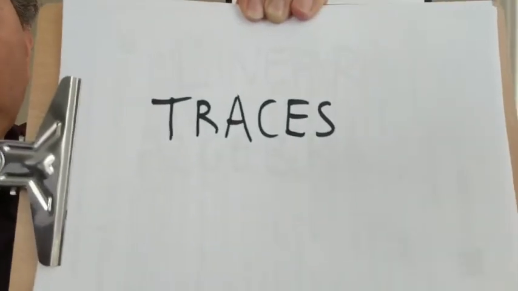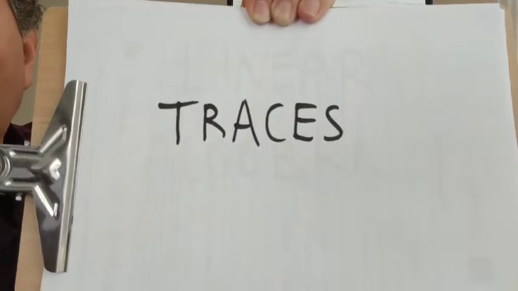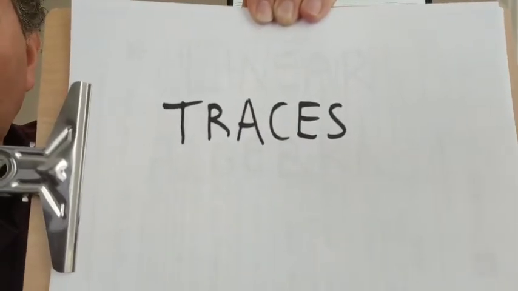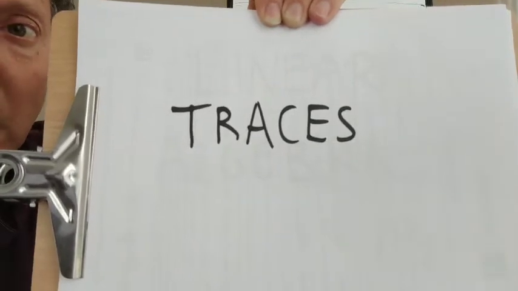The trace function from linear algebra extends to a whole family of functions on groups, and those trace functions on groups are one of the main objects of study of this course.